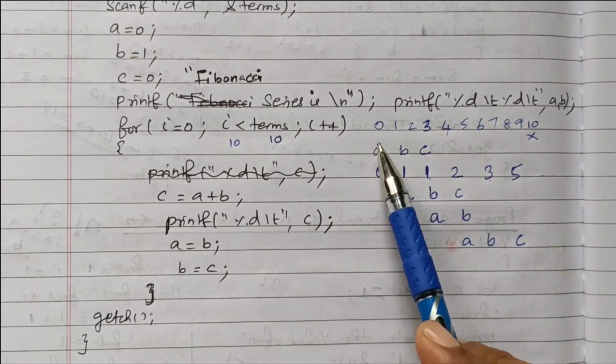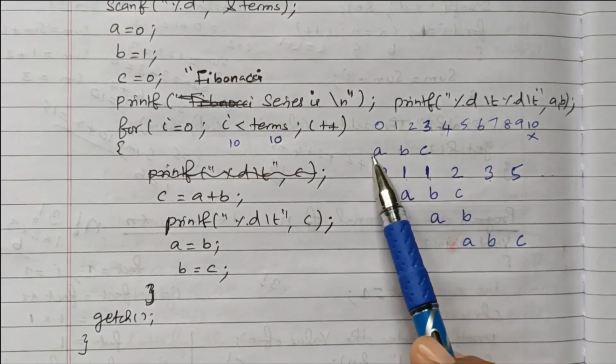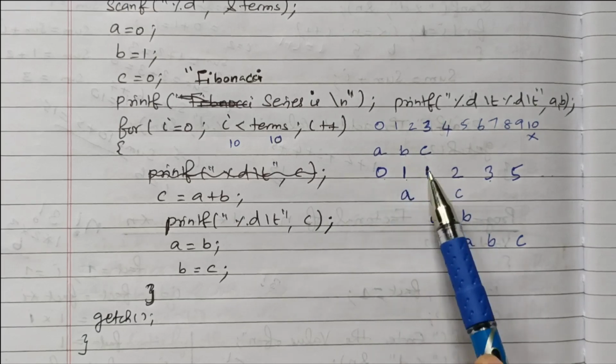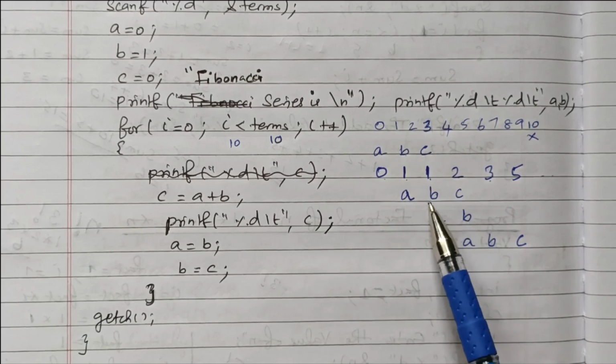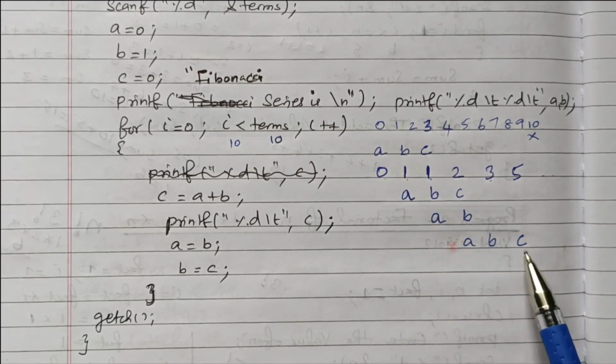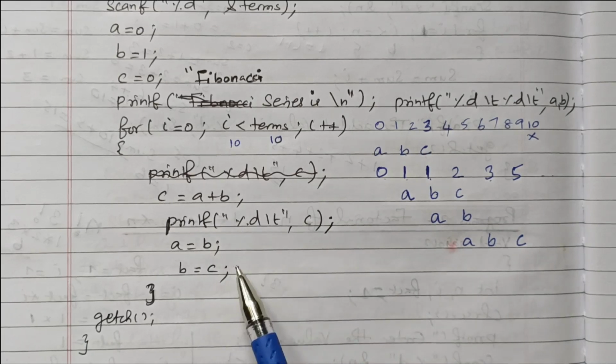So what are we doing? First number A, second number B. The third number is A plus B. After that, again we exchange: this number becomes A and this number becomes B. So C is nothing but A plus B. We keep on shifting the numbers, then perform the expression C equal to A plus B, and print it then and there.